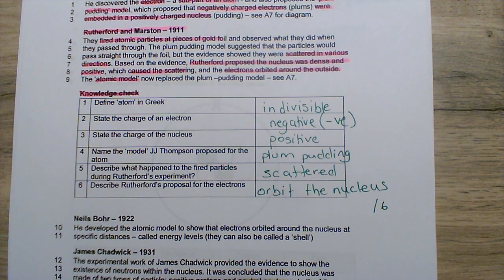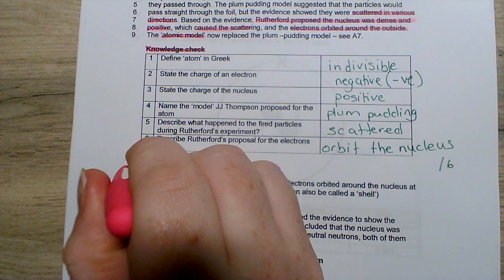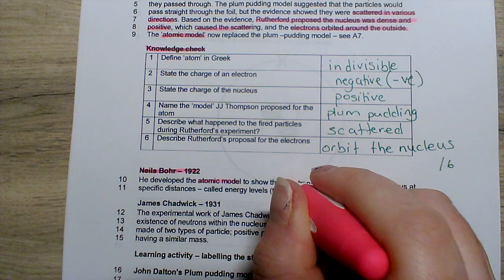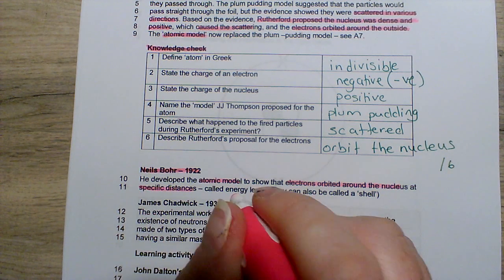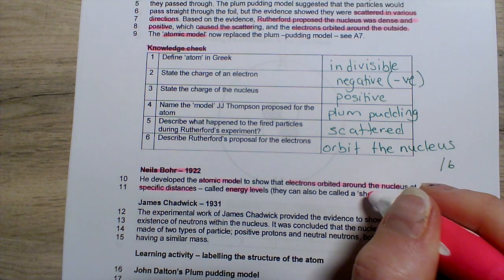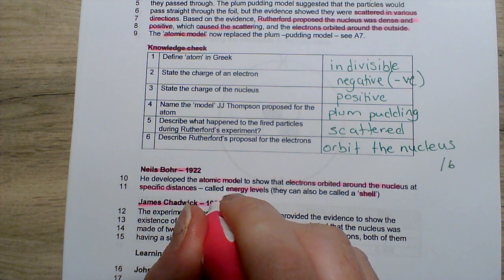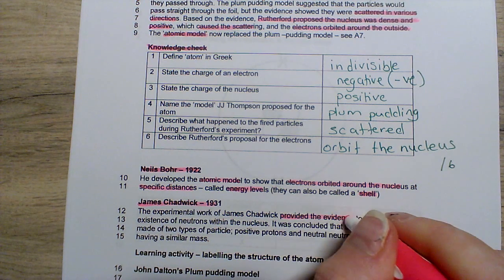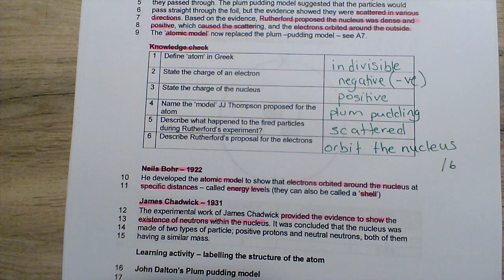Okay, moving on then. Another scientist was Niels Bohr, 1922, and he developed the atomic model to show that the electrons orbited around the nucleus at specific distances, and these were called energy levels or shells. James Chadwick, 1931, provided the evidence to show there was the existence of neutrons within the nucleus.